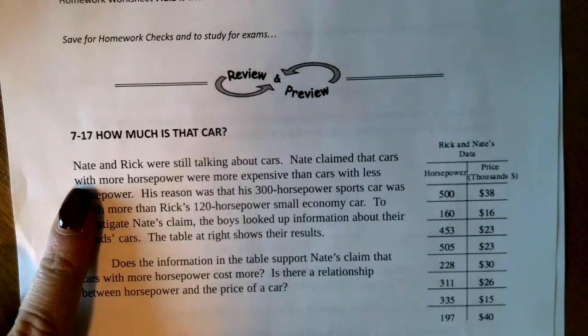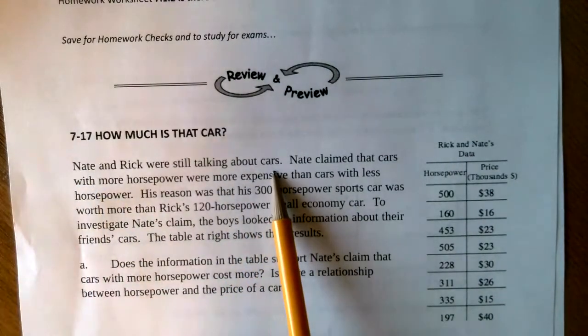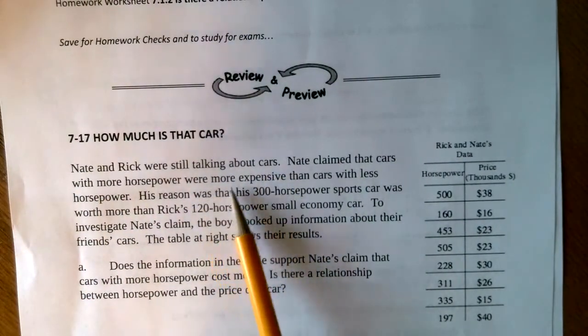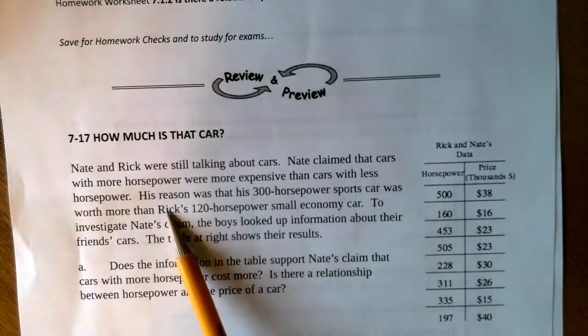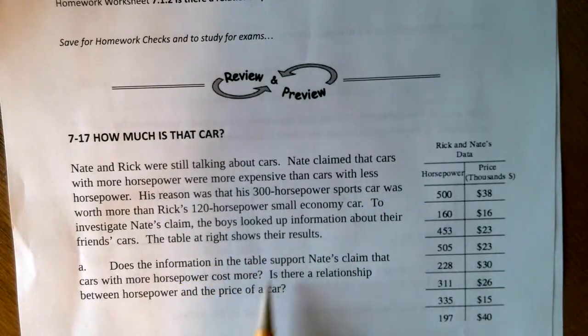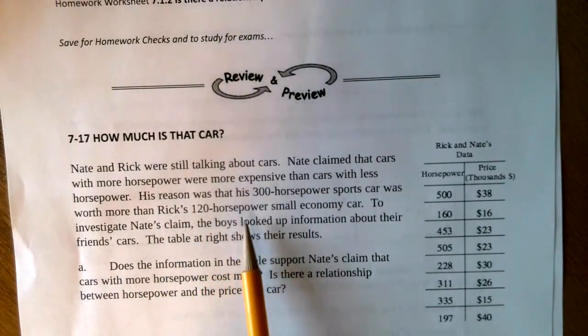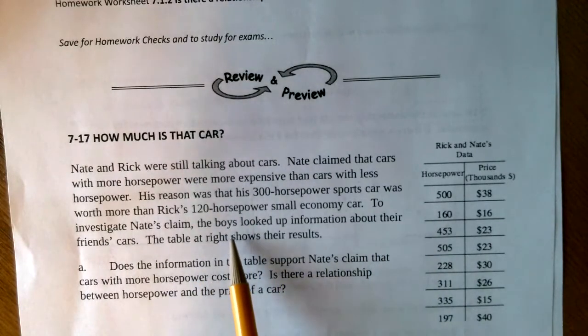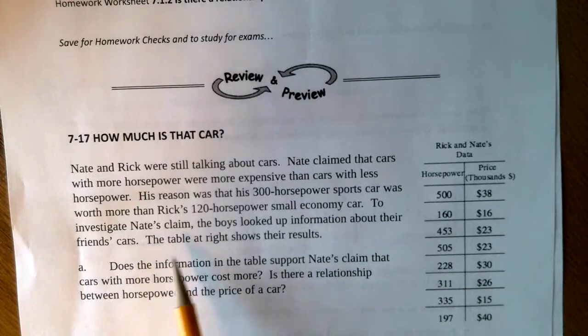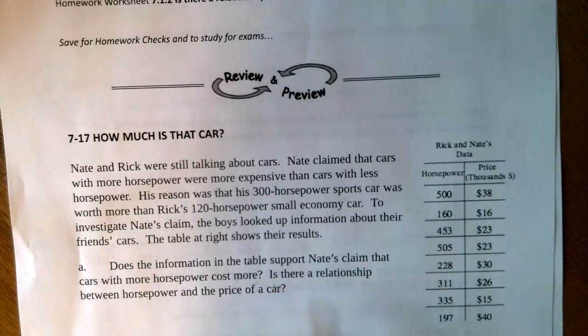So, we have Nate and Rick. We're still talking about cars. Nate claims that cars with more horsepower are more expensive than cars with less horsepower. His reason was that a 300 horsepower car was worth more than Rick's 120 horsepower small economy car. So to investigate, the boys looked up information about their friends' cars and created a table. We're asked, does this information in the table support Nate's claim that cars with more horsepower cost more? Is there a relationship between horsepower and the price of the car?